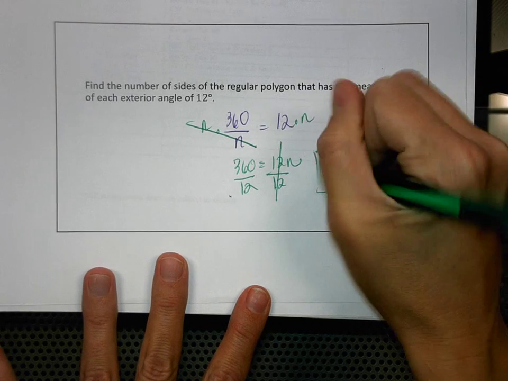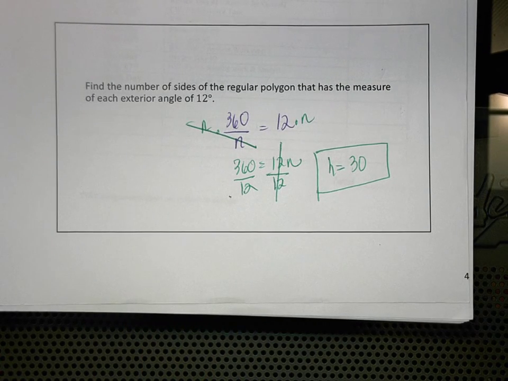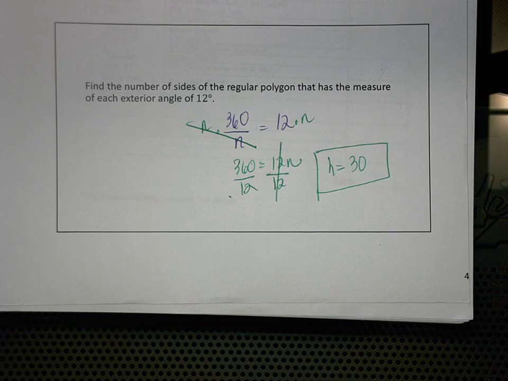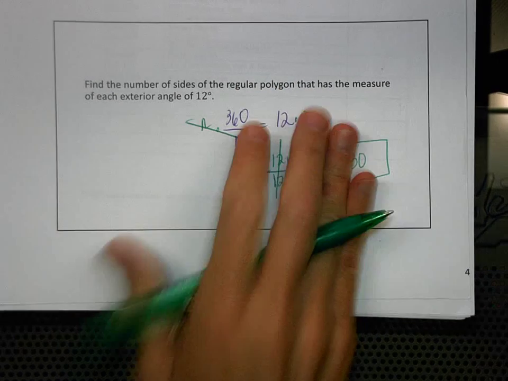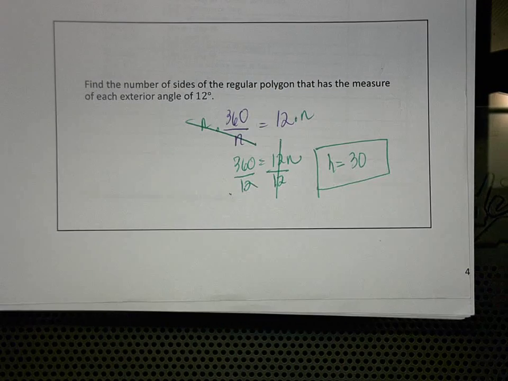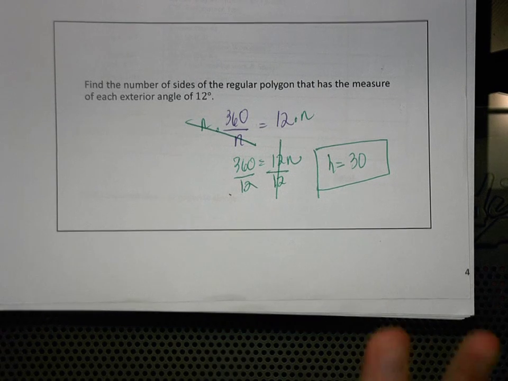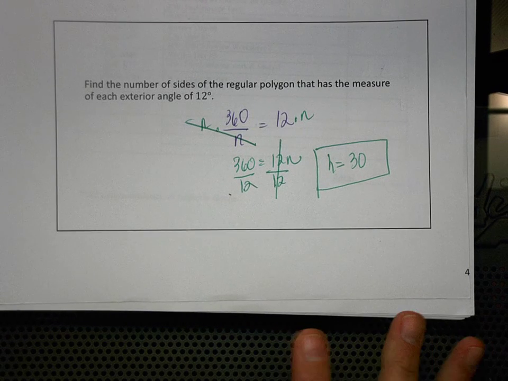Now, there is a shortcut, but if you just write the process each time, you shouldn't get it wrong, right? So if we write what we're doing, we should be okay. All right, any questions?